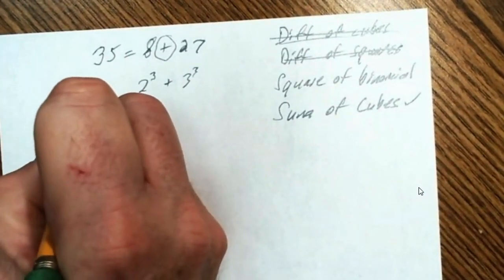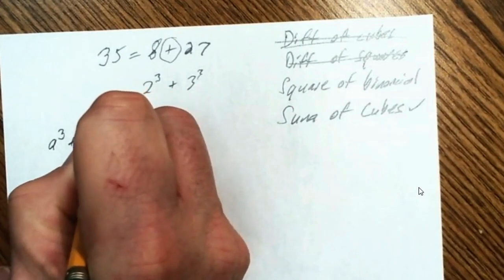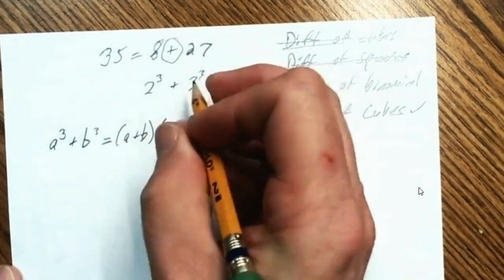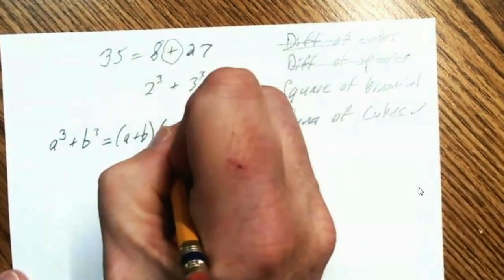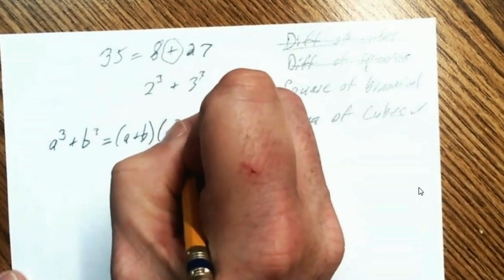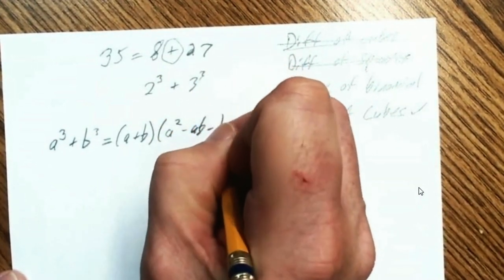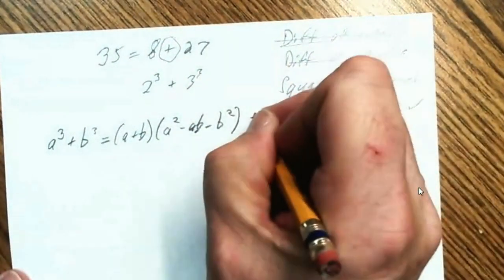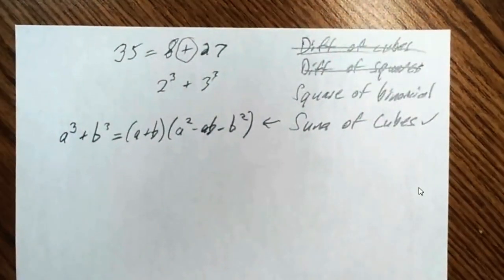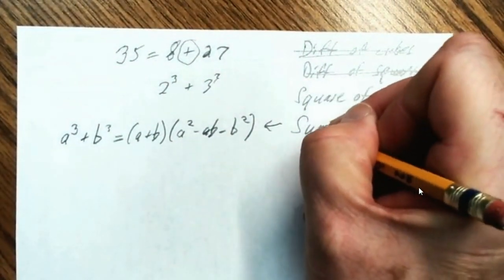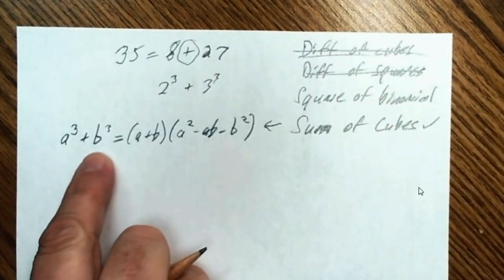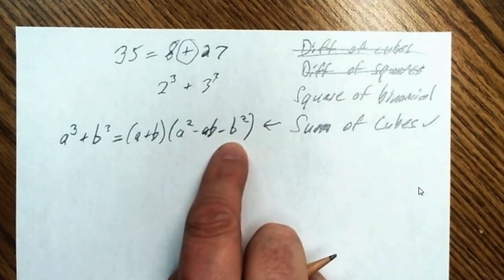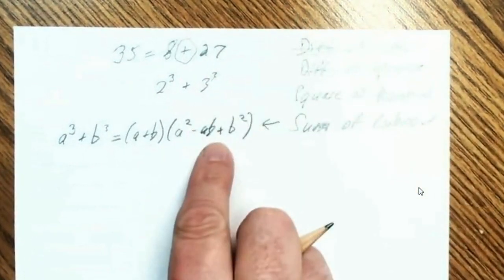formula. There is a formula called, if you have 2 cubes like that, you can simplify it to a plus b. So yeah, I'm going to modify the test because we didn't have this. A squared minus ab plus b squared. There is a sum of cubes shortcut. If you have the sum of cubes, and that's again, if you have a to the third plus b to the third, it breaks down to a plus b times a squared minus ab plus b squared.